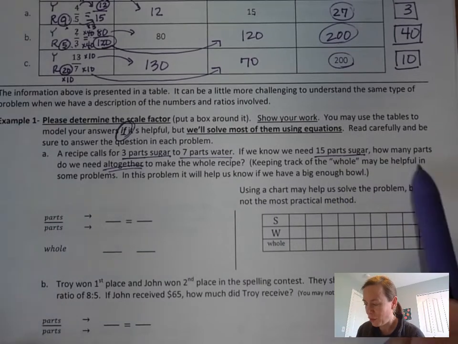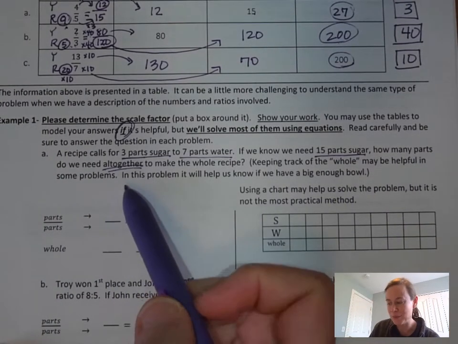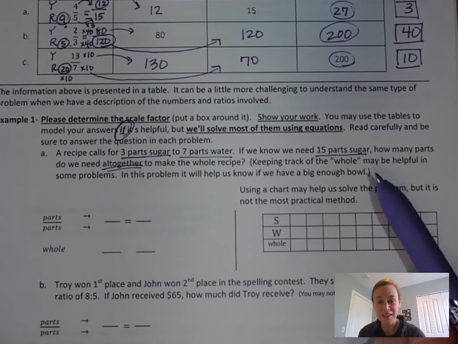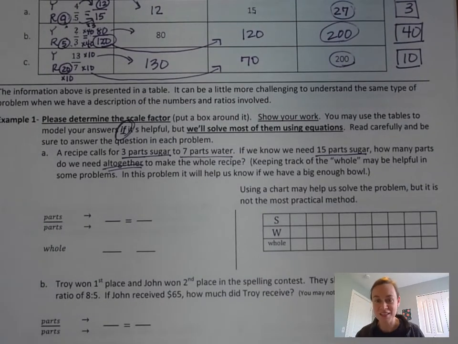So that's just something to read carefully. It says keeping track of the whole may be helpful in some problems. In this problem, it'll help us know if we have a big enough bowl. So that's just your practical application. This is why you might, in the real world, need to use this technique, this method.